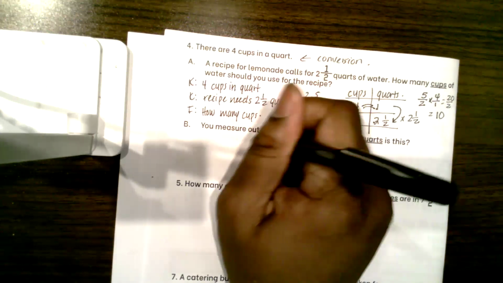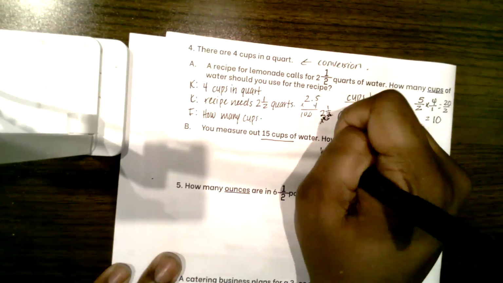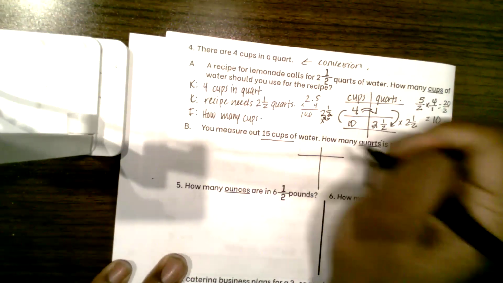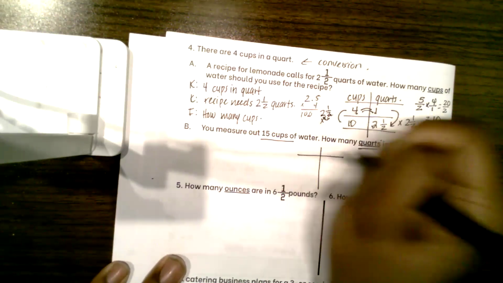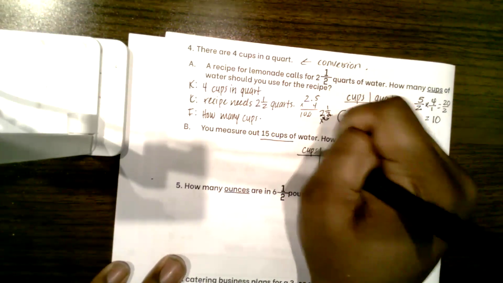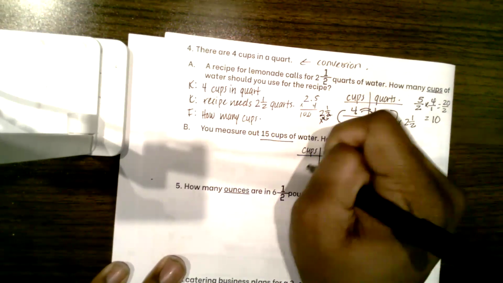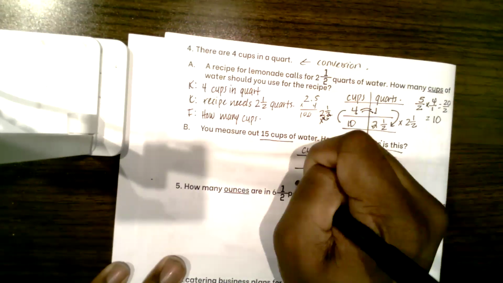Now here's more information. You measure out 15 cups. How many quarts? So before, you were trying to figure out how many cups. Now you're figuring out how many quarts. So cups, quarts. What do you know? We know our conversion. 4 cups is 1 quart, right?